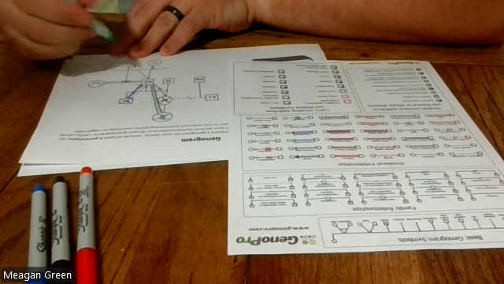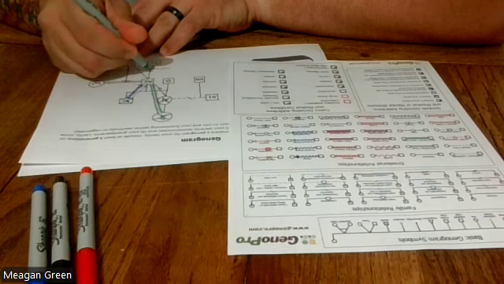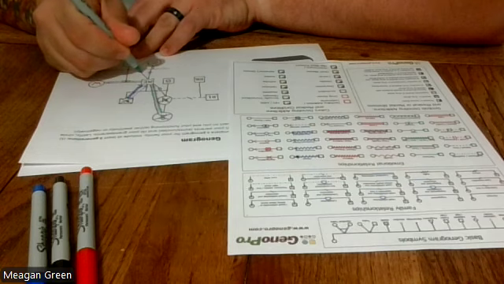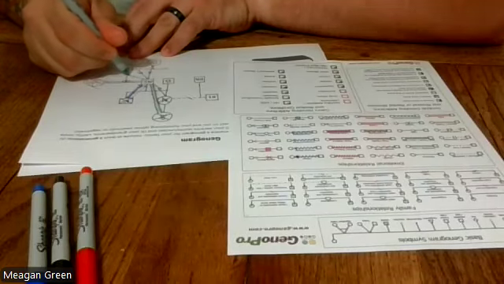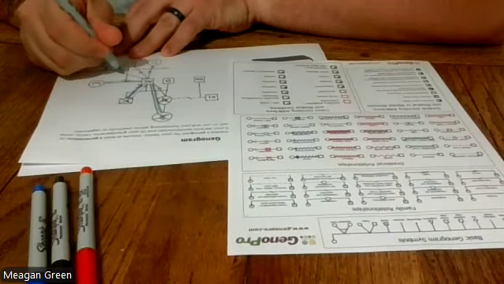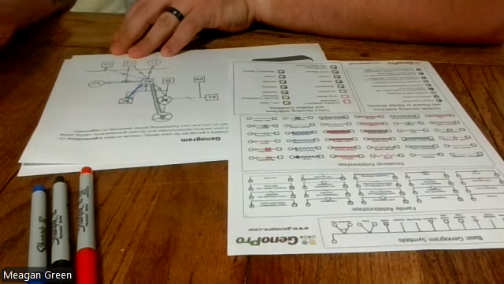Would it be okay to add a circle in the middle? Sure, absolutely. I love that.